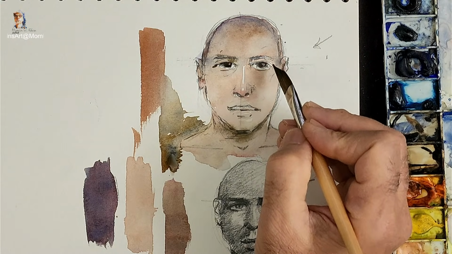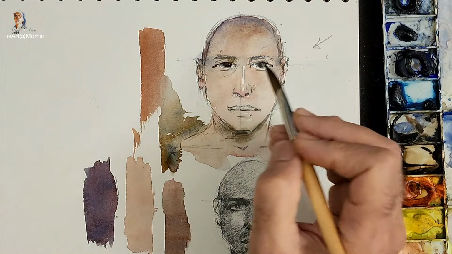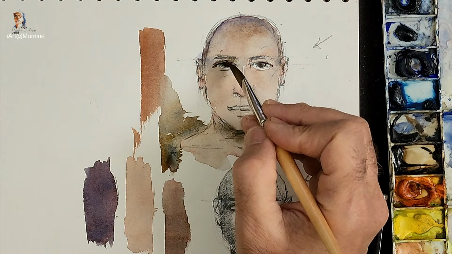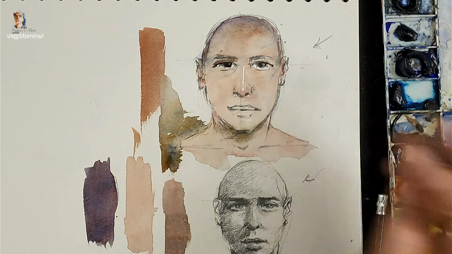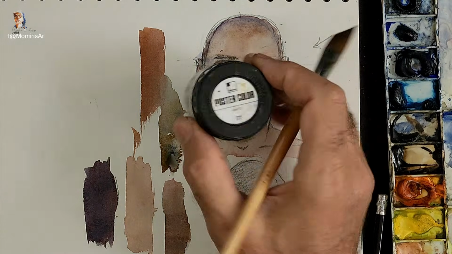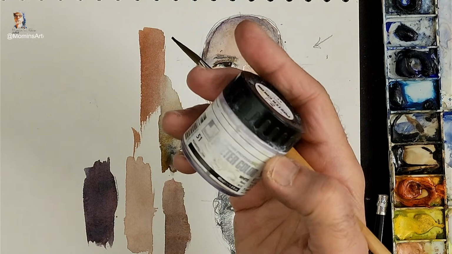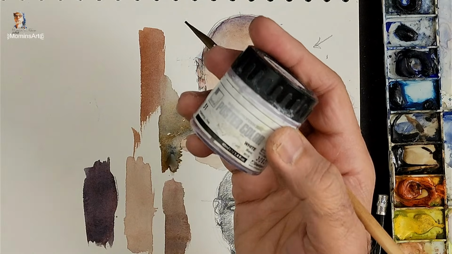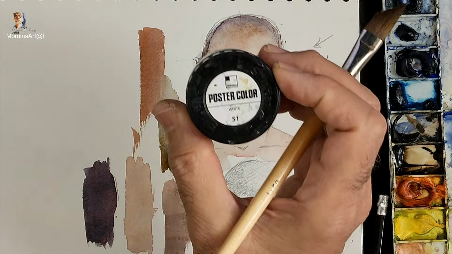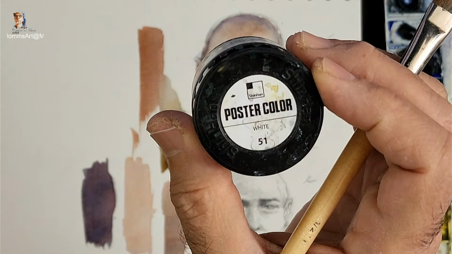So if you are not comfortable and you think, okay, it's too much, you can leave the white. I have the white color here on my workbench, poster color, and this is what I use for the white.